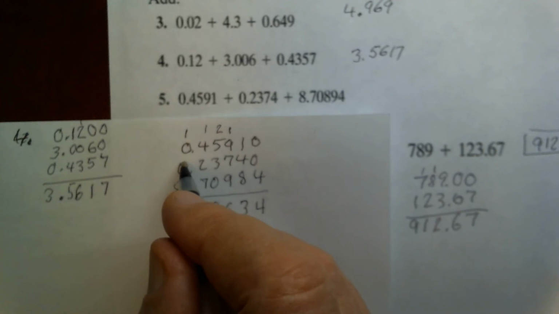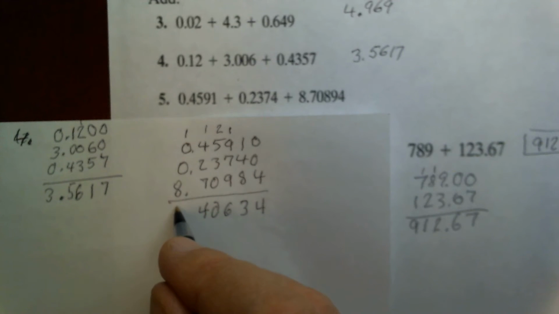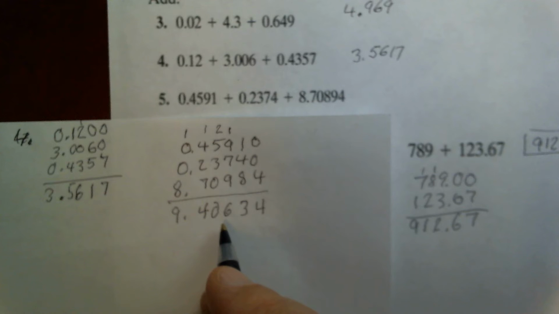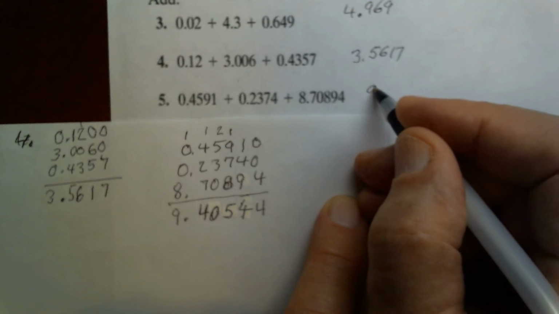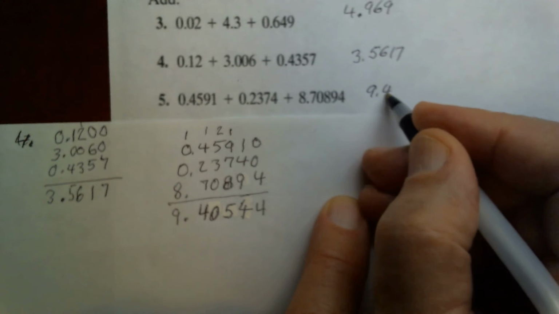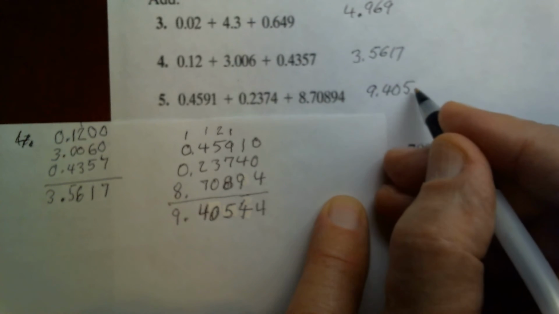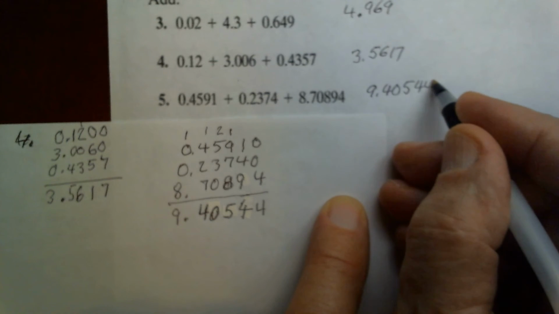Carry a 1, 1 plus 0 plus 0 plus 8 is 9. So then the answer for number 5 is 9.40544.